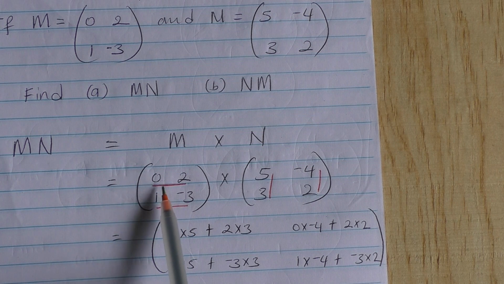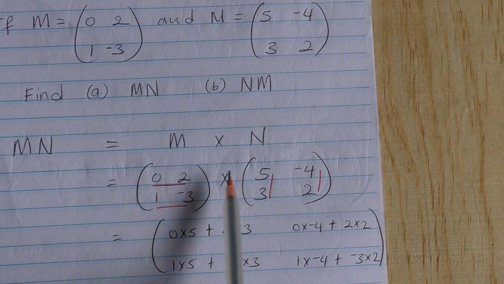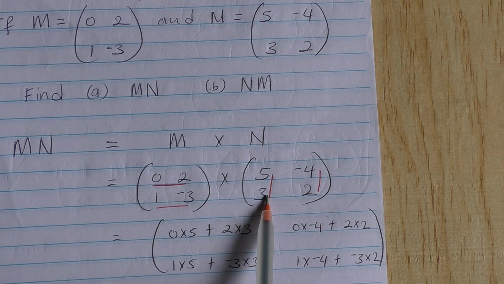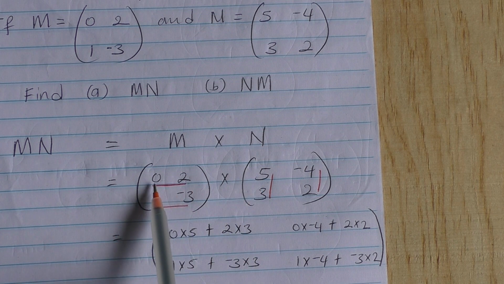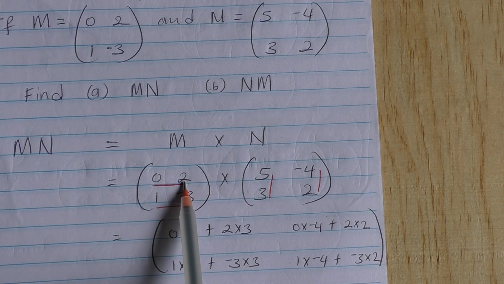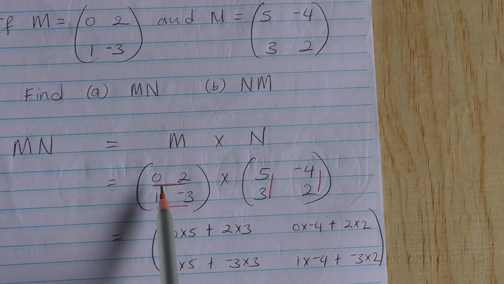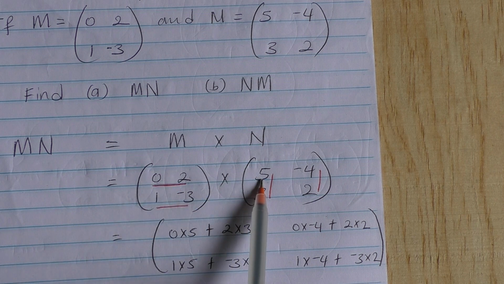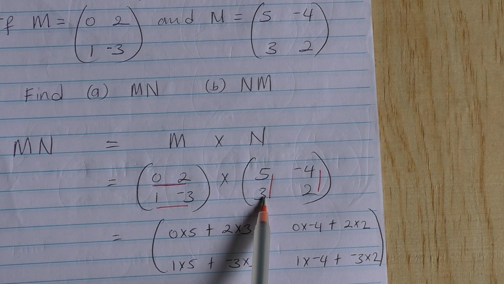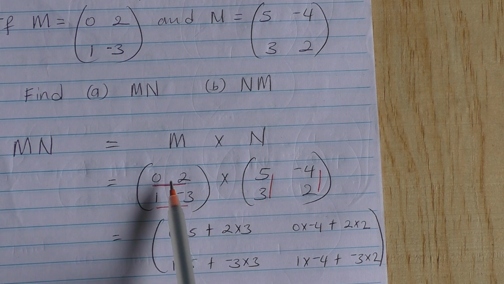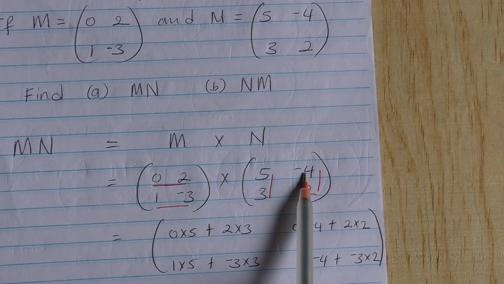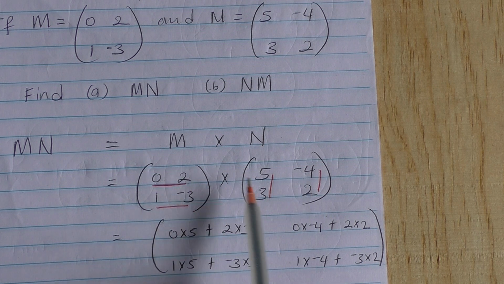We shall have 0 times 5 plus 2 times 3. Remember, the first one goes with the upper, the second one goes with the lower. So 0 times 5 plus 2 times 3. Then we come to 0 times -4 plus 2 times 2.